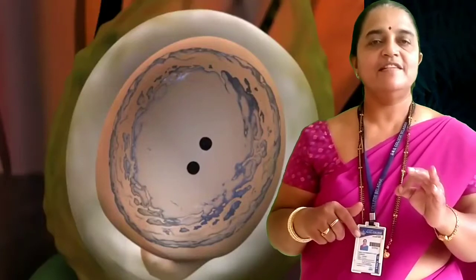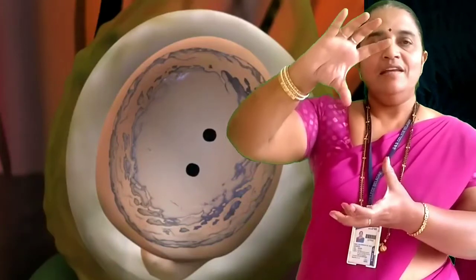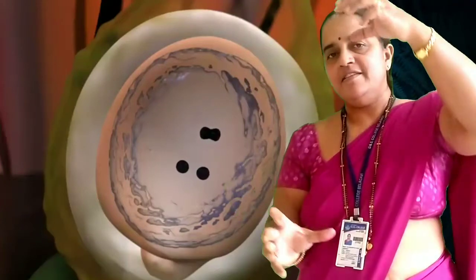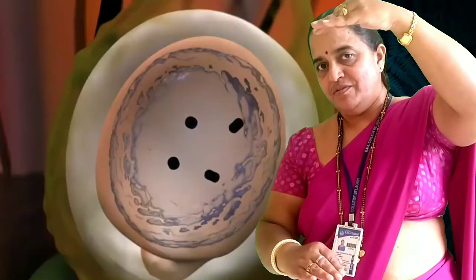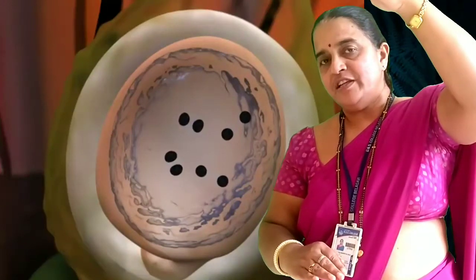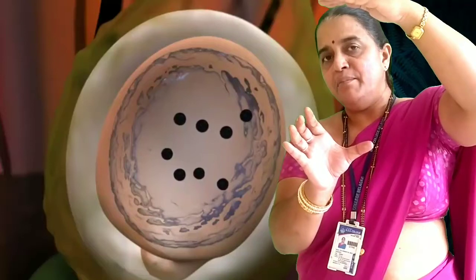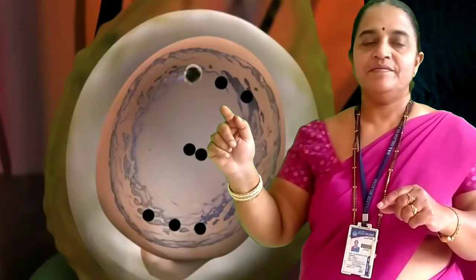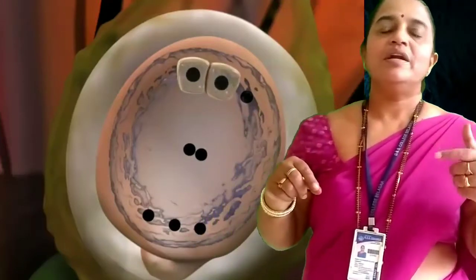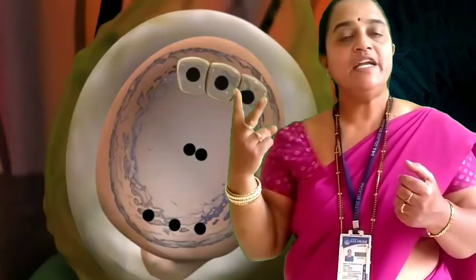Okay, now the position of the megaspore within the ovary during development will change. When we consider the functional megaspore with 7 cells and 8 nuclei, and if we take this position, now micropylar region is down, antipodal region is up, central cell in the middle. Okay, now the nucellus cells divide, it forms 2 layers known as integuments. Sometimes integument is single, called monotegument. Sometimes 2 integument layers will form, called bitegument.